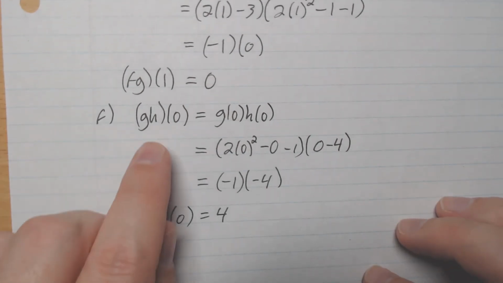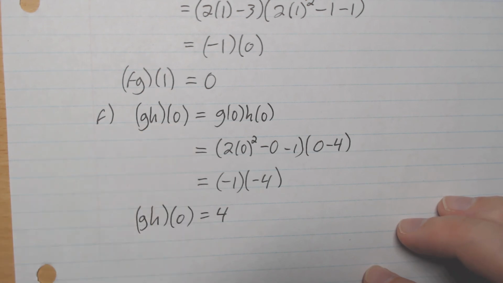Okay, f, g times h of 0. This is g of 0 times h of 0. Plug in g of 0 times plug in h of 0, like this. Negative 1 times negative 4, and it gives 4 as our final value.